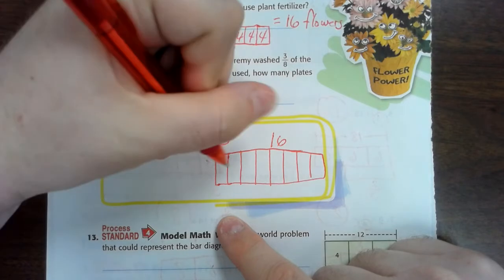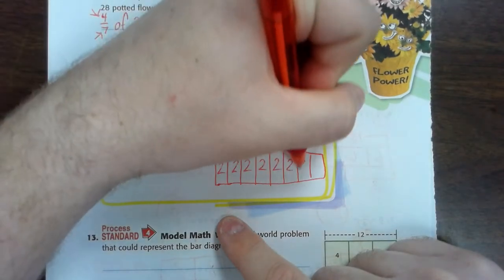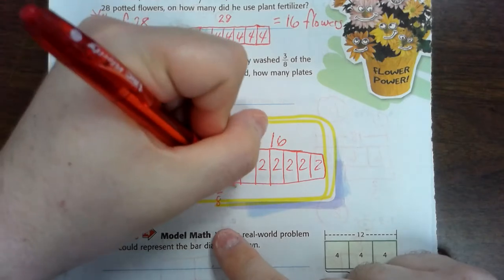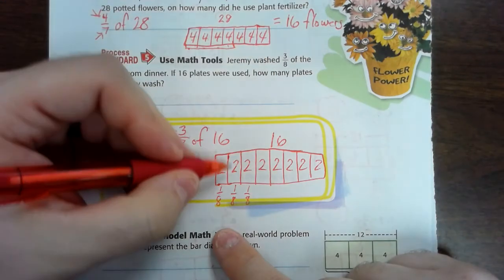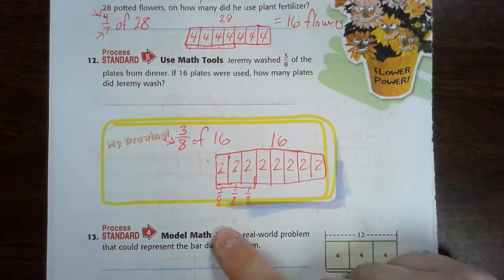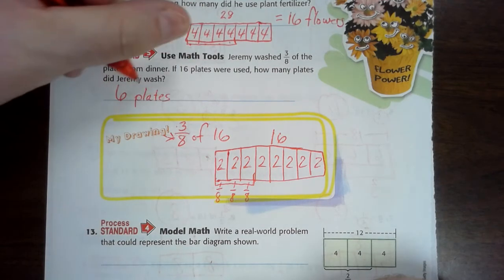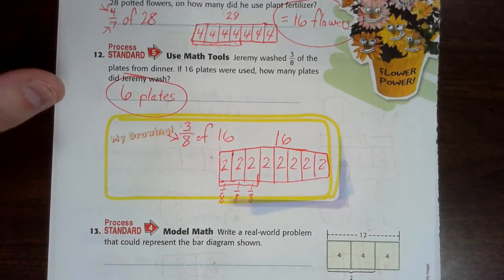I know that 8 times 2 is 16, so I can put 2 in each one of these, if we're splitting that into 8ths, right? So this is an 1/8, this is an 1/8, so all these are 8ths, right? And we've got to come up with 3 of them. So there's 3 of them right there. That's going to equal 6. 6 plates is what he washed. We have 16 flowers up there. We're going to make sure to circle our answer.